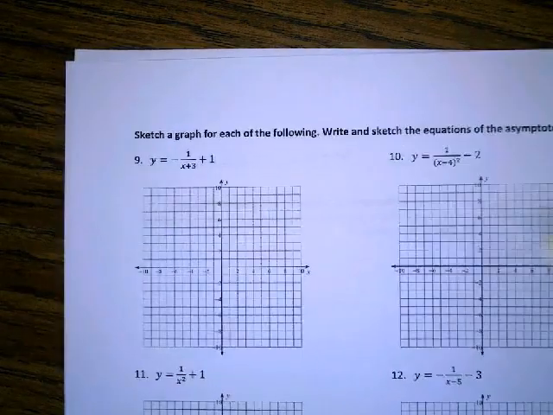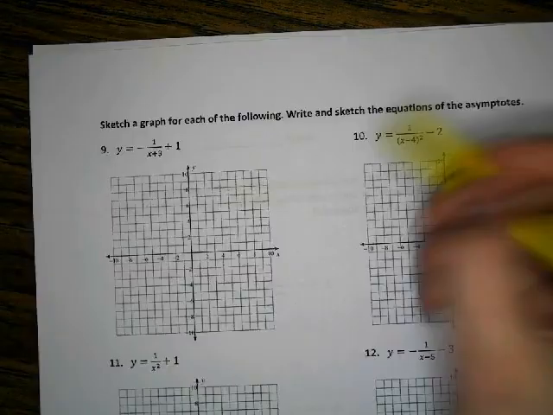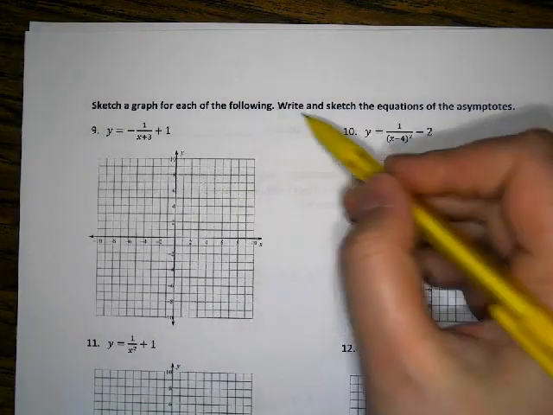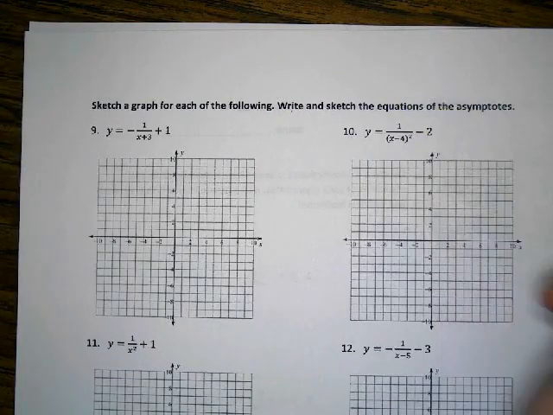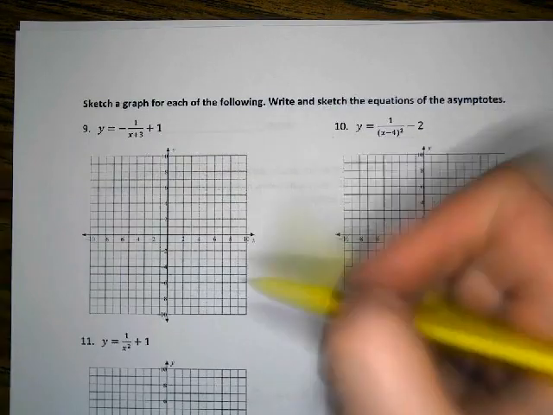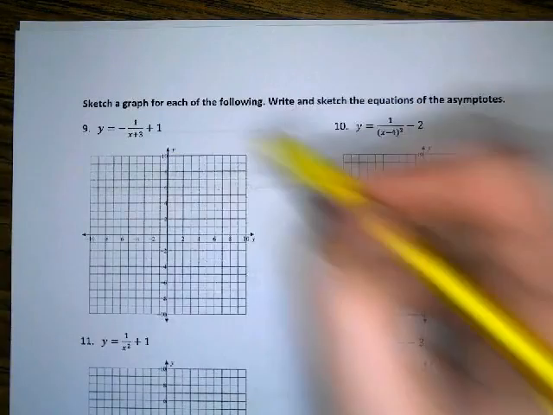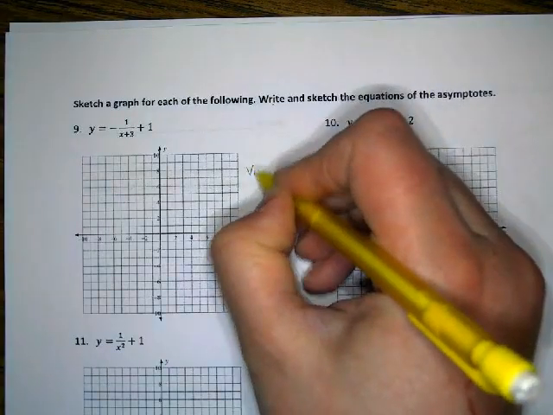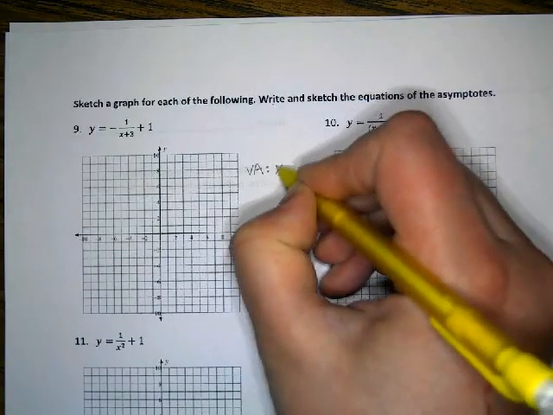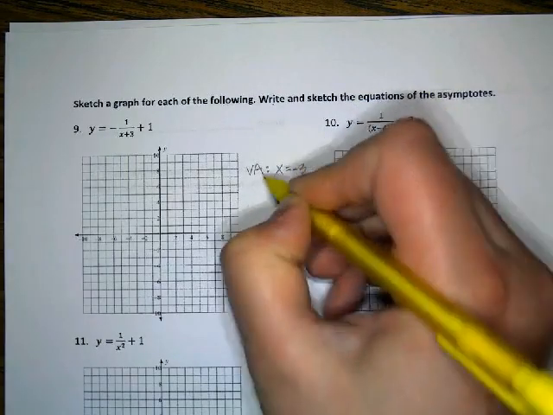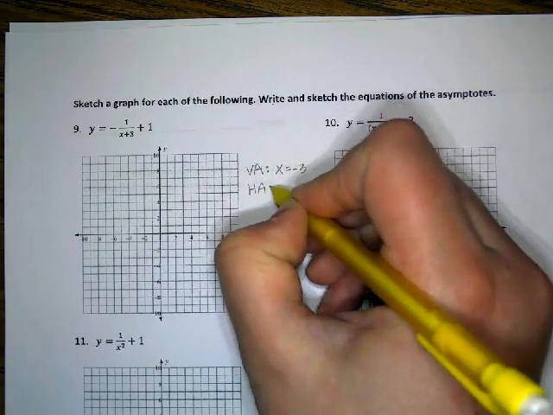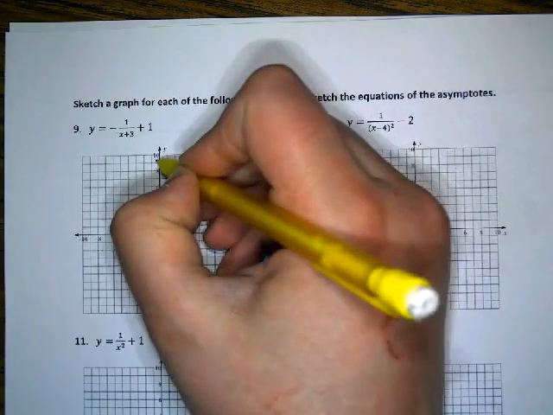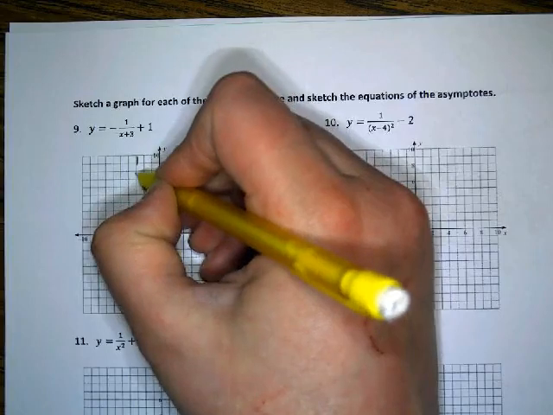Okay, on the next page, for 9 and 10, we're going to graph these. So the first thing I'm going to do is write the equation of the asymptote and sketch them, and then from there I'll graph it on the calculator. So x equals -3 is the vertical asymptote. The horizontal asymptote is y equals 1. So there's 1, 2, -3.